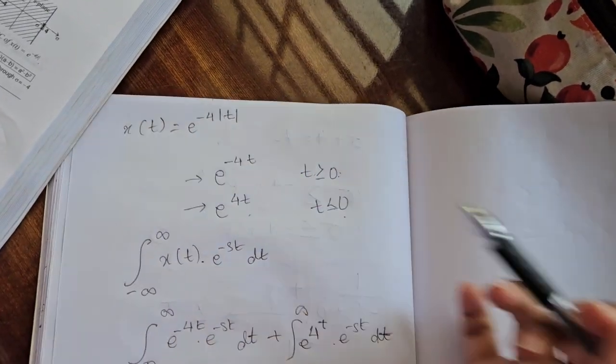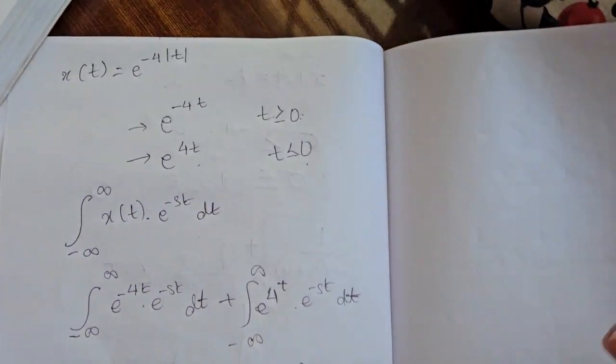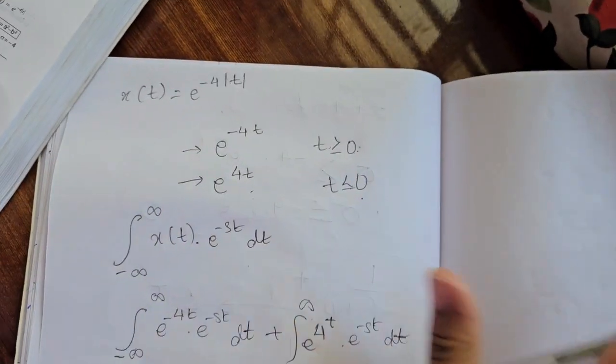Hello everybody, so today we're going to be doing the double-sided Laplace transform as well as the region of convergence. Let's just get right to it.